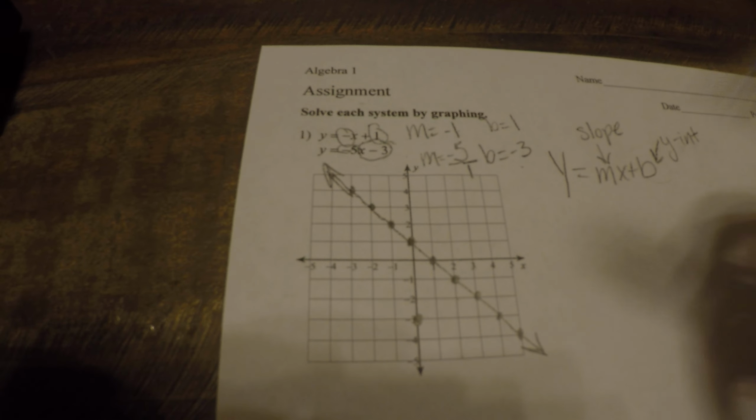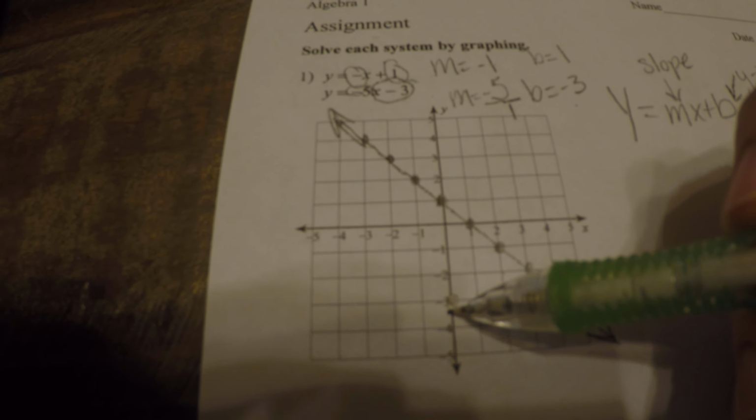So looking at this, I can't go down 5 because I would go off the graph. So I'm going to go up 5 and to the left 1. So up 5, 1, 2, 3, 4, 5, and to the left 1. All right, I've got 2 points. I can graph a line in between them now.